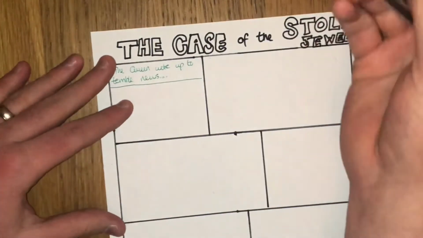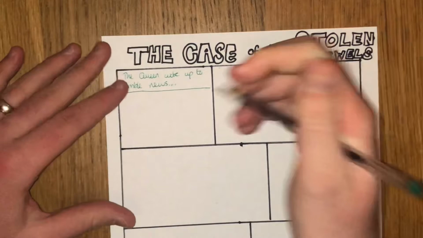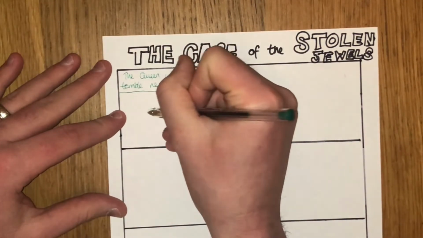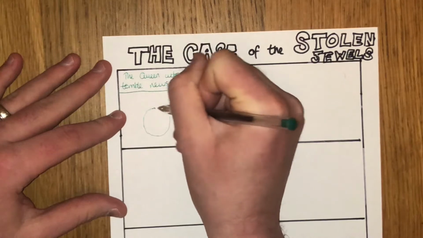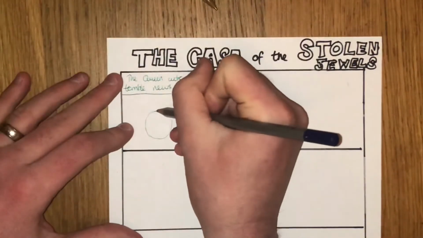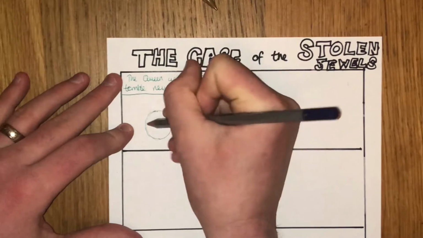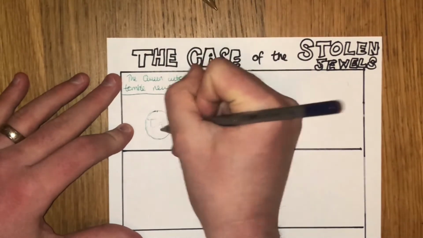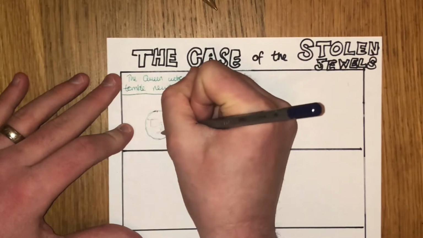Now, I'm not expecting amazing artwork, but I'm also not expecting just stickmen. So the Queen, she's got quite a round face. Let's use pencil. Quite a round face, quite big glasses. She's going to be quite shocked.